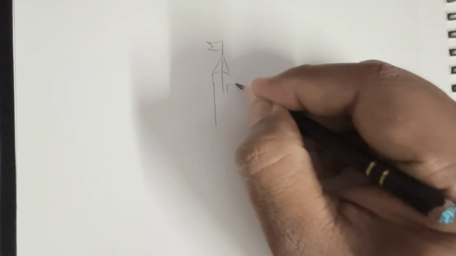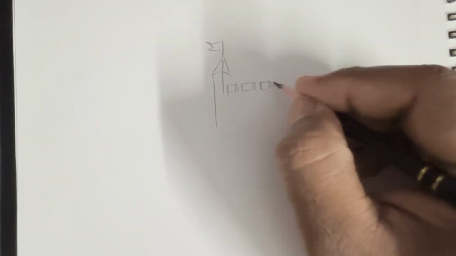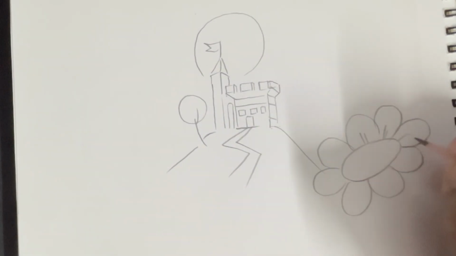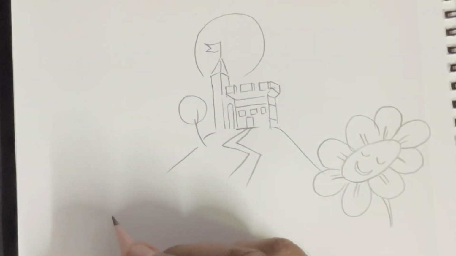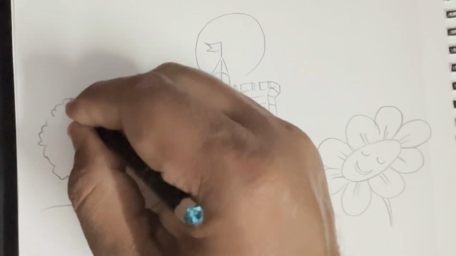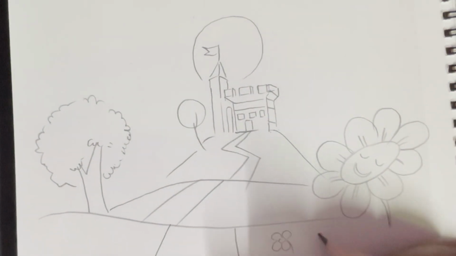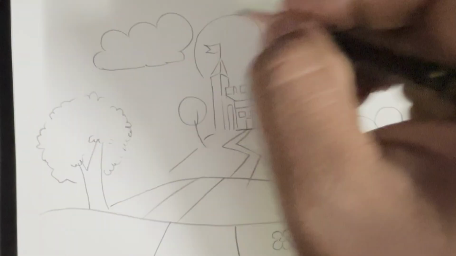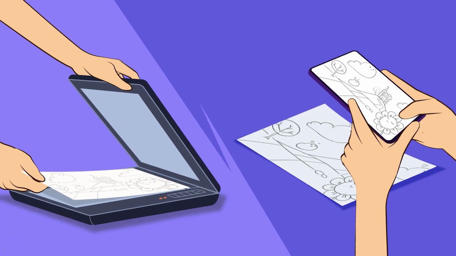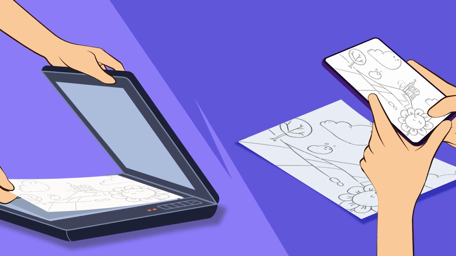For this animation, we will transform our hand-drawn sketch into a vibrant animation. Feel free to practice along. Use your own sketch or download the exercise file linked in the description section below. Scan your artwork or take a picture and import that file into Adobe Animate.